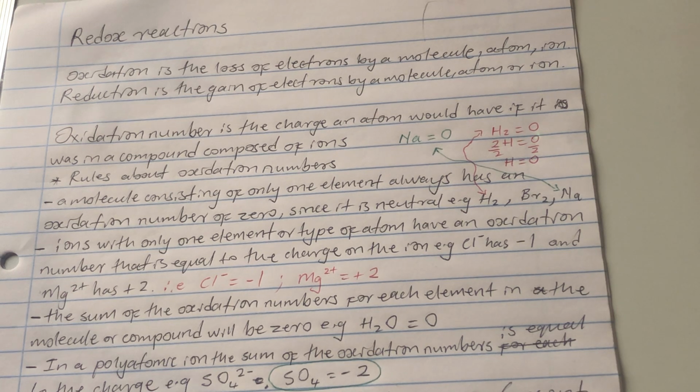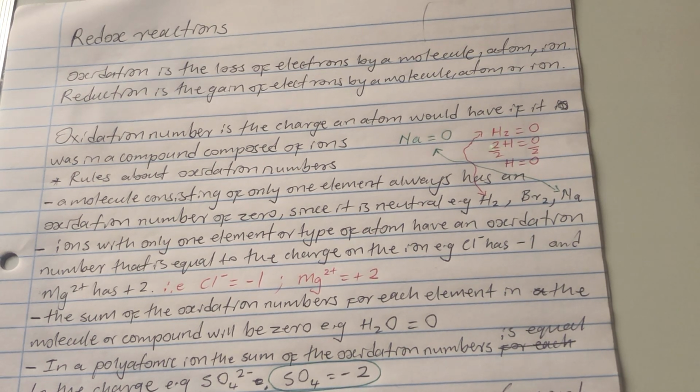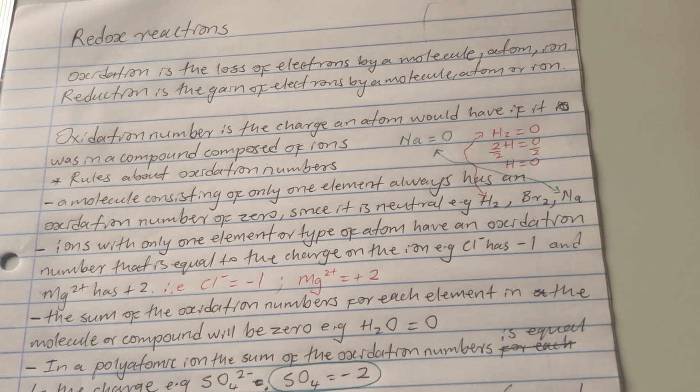H2 equals 0. If I work out this to find H, the following must happen. It is 2H, you can write it in this form, 2H equals 0. To get H, we divide by 2 and also divide by 2 here.